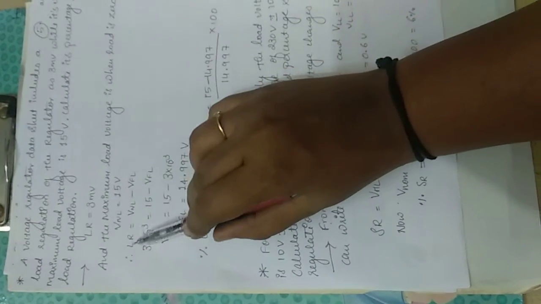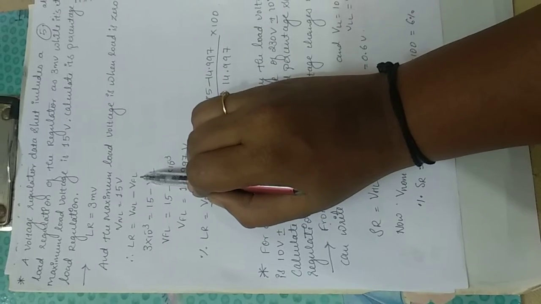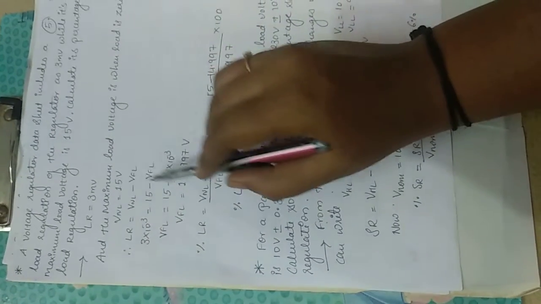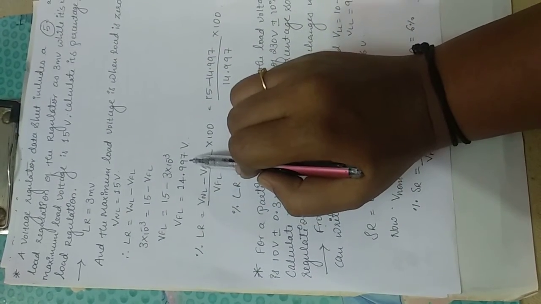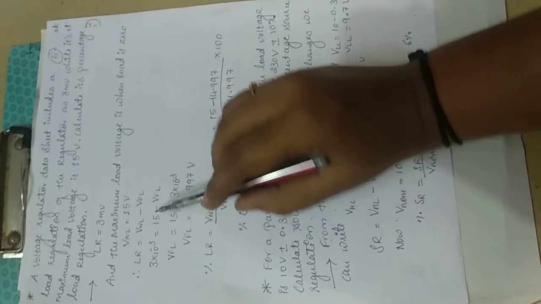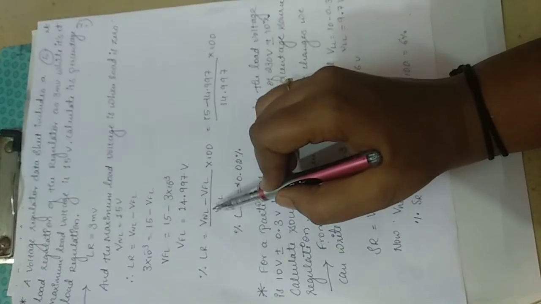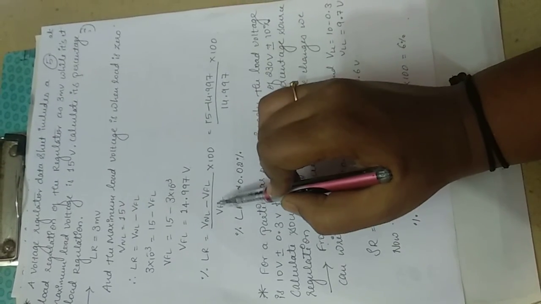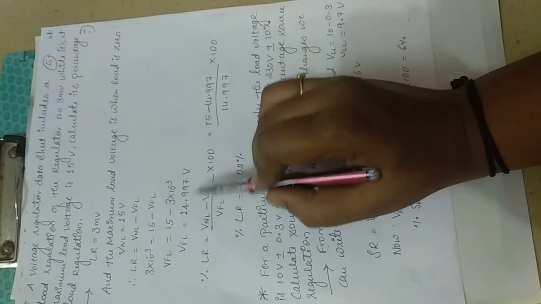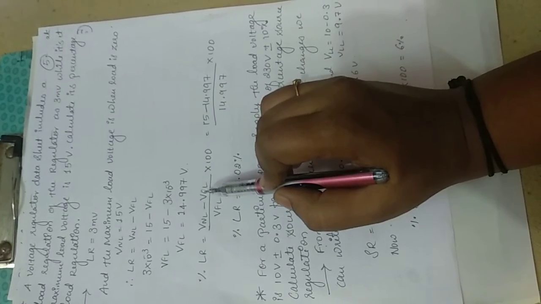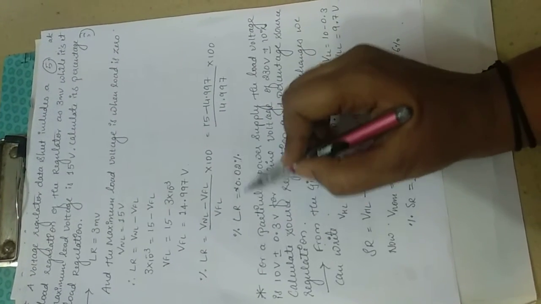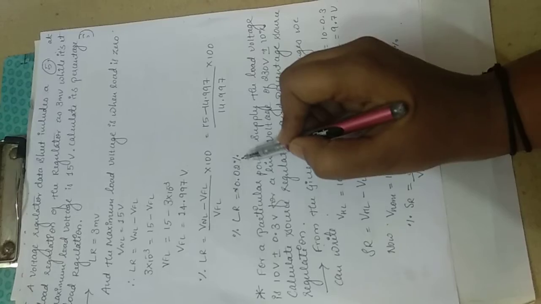As we know, LR is equal to VNL minus VFL. Calculating for VFL, you will get 14.997 volt. So the percentage of LR is VNL minus VFL divided by VFL into 100. Put the values of VNL and VFL, and you will get LR as 0.02%.